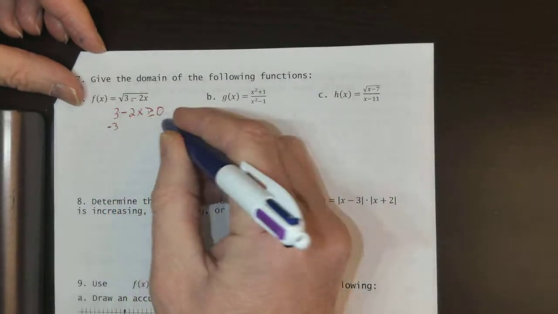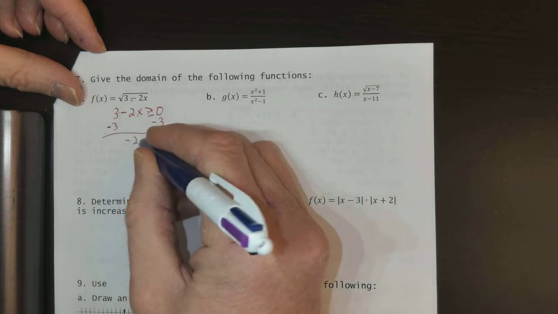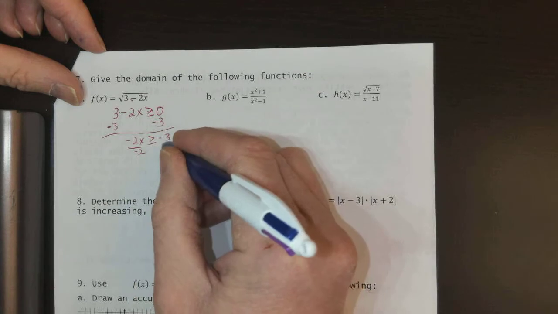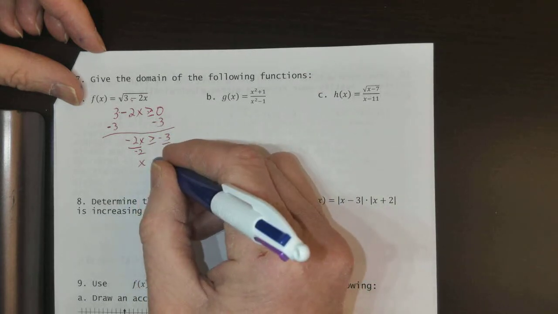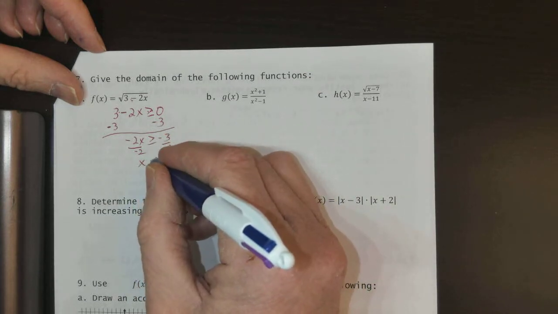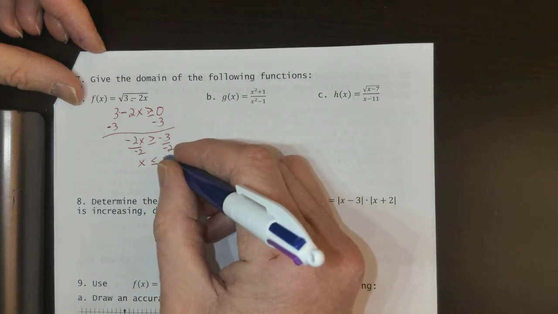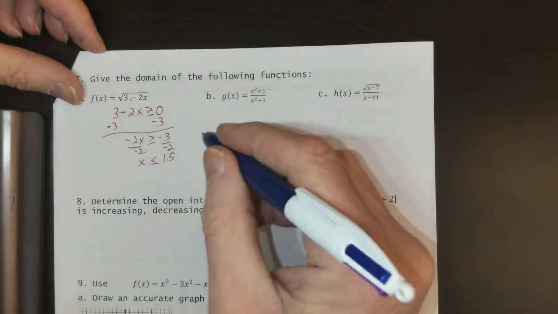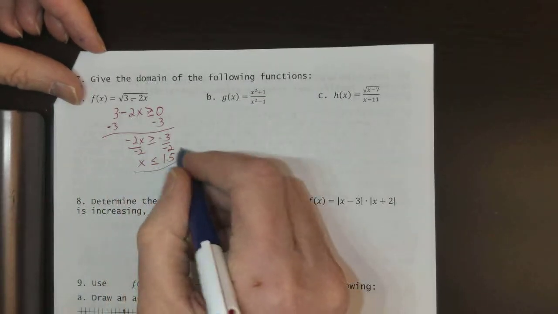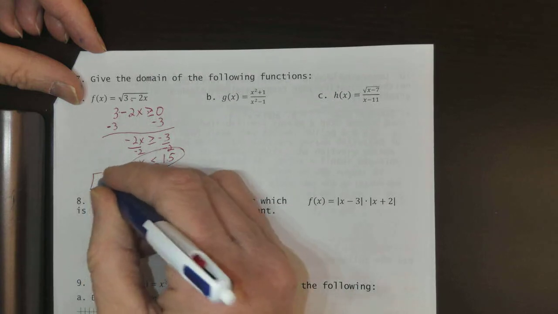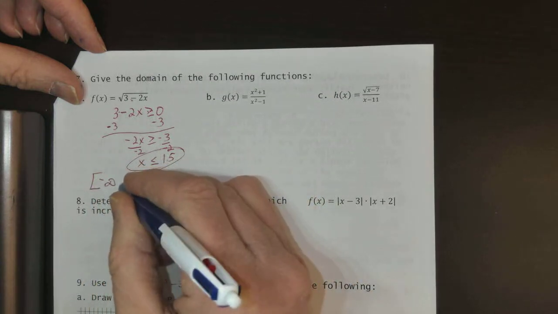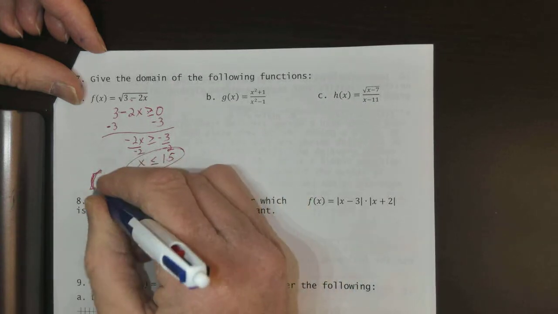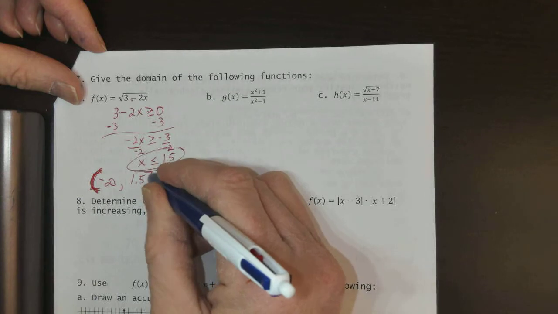And if I subtract 3 here and here, I get negative 2x is greater than or equal to negative 3. And then I divide by negative 2, and when I divide by a negative, I've got to switch that around. X is less than or equal to 1.5. So negative infinity to 1.5. Oops, always use a parenthesis around infinity. And it's including 1.5.